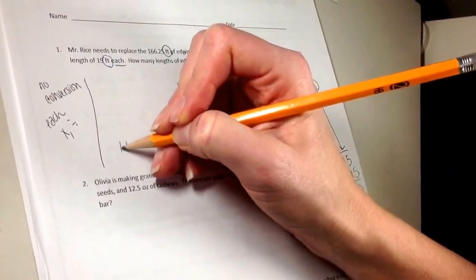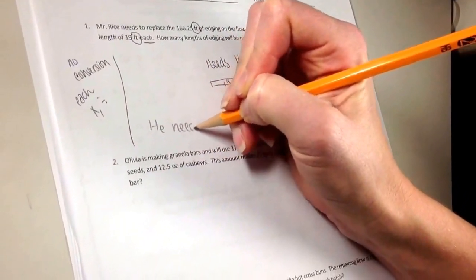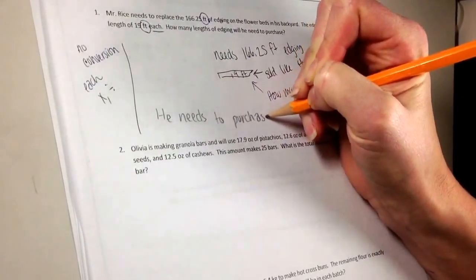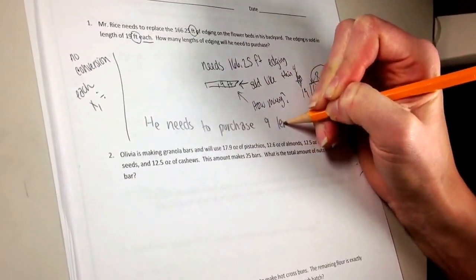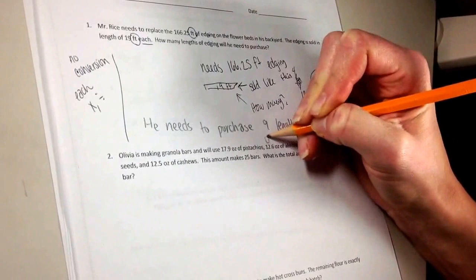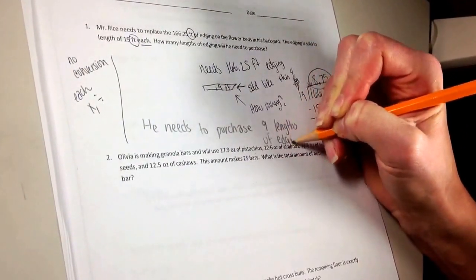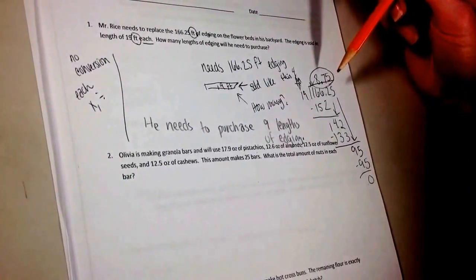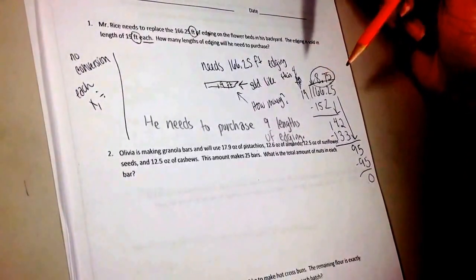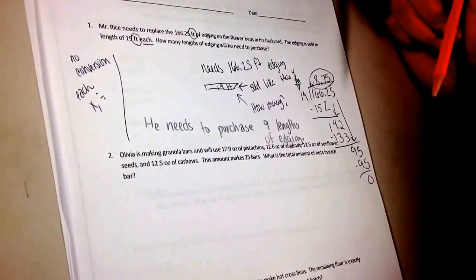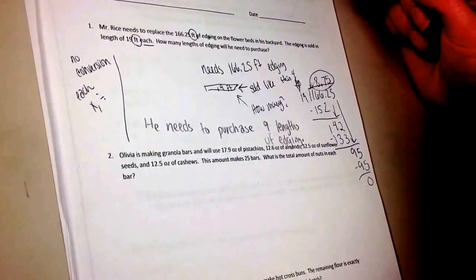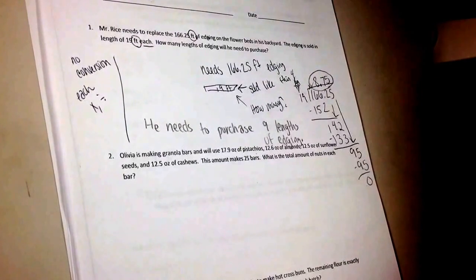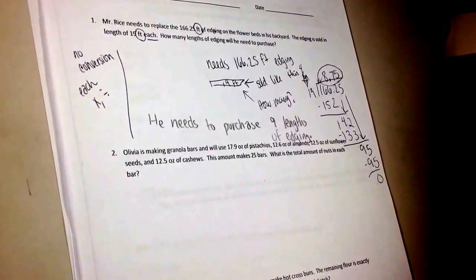So he needs to purchase 9 lengths of edging. It's like if you go to a store, you can't say I'd like 8.75 pizzas. If you think you're going to eat 8.75 pizzas, you have to order 9 of them. Same thing with the edging. We're going to have to buy that extra piece and we'll just have a little bit left over.